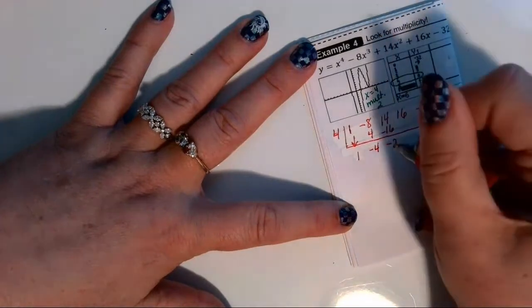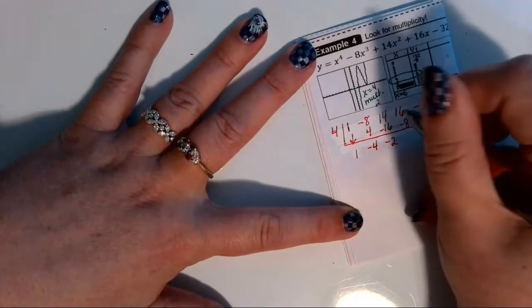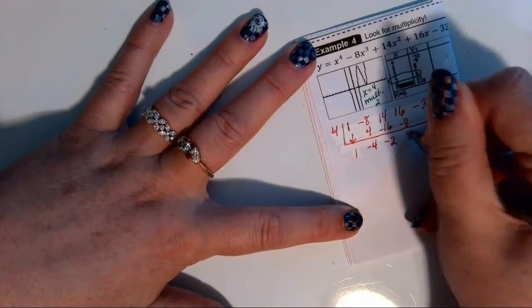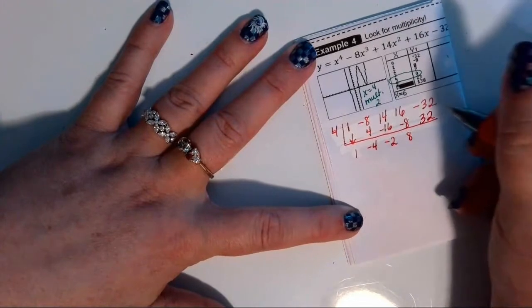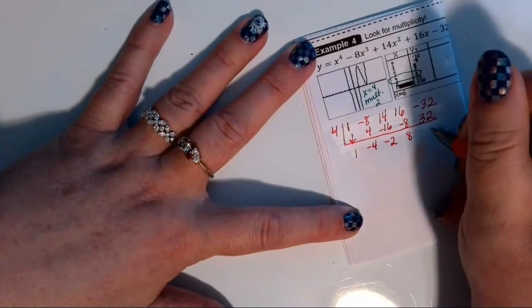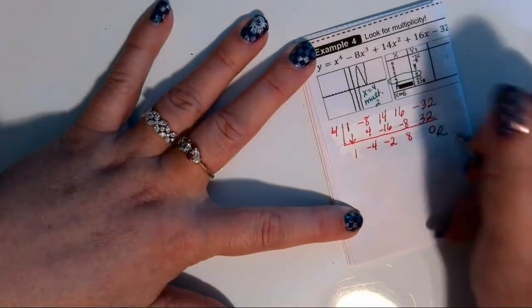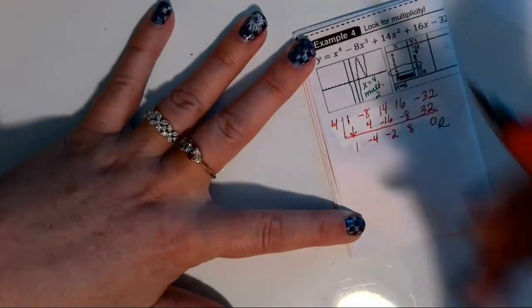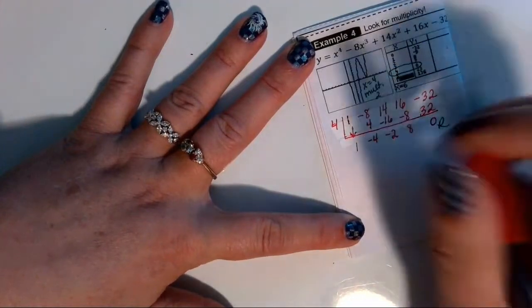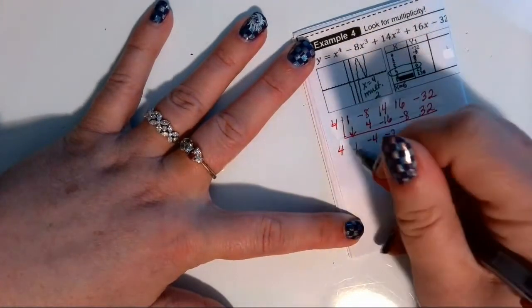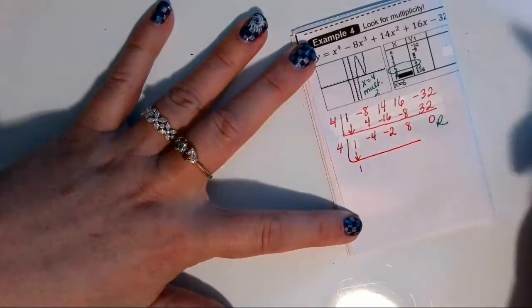Then multiply. -2 times 4 is -8. Add those together. 16 plus -8 is 8. Then multiply. 8 times 4 is 32. Add those together. -32 plus 32 is 0. And that is the remainder of the first division. Since there's a bounce and I have multiplicity of 2, I can use that divisor again and bring down the first term.